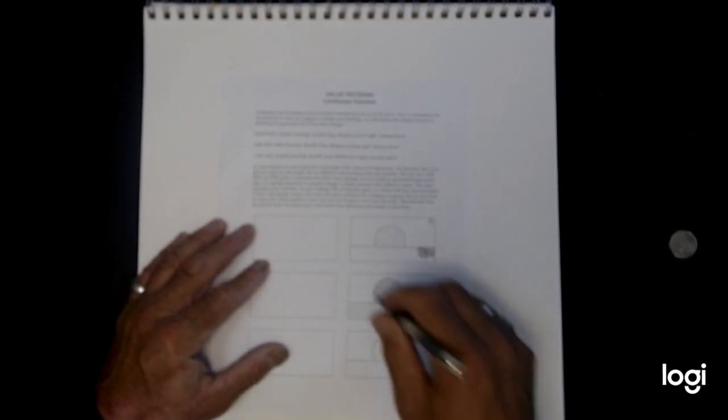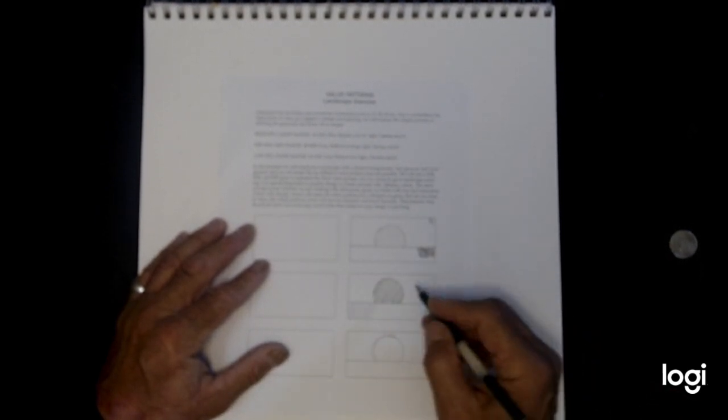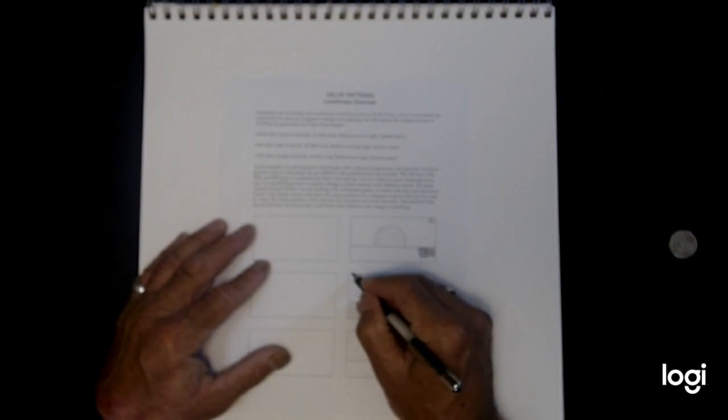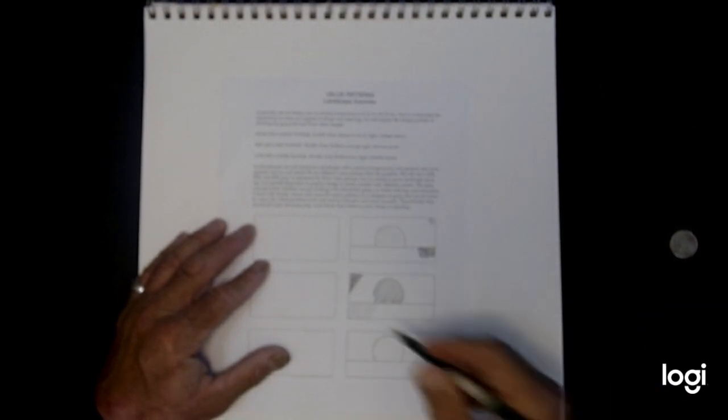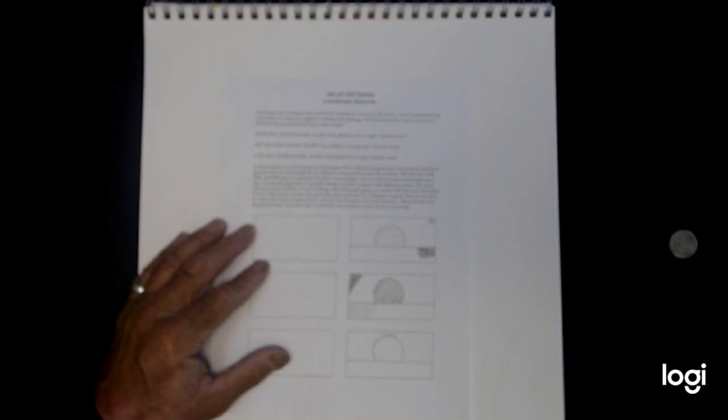All right, and so on. And you get the idea back here. Again, if you were drawing that really dark, you would end up with lines like that to make that extremely dark value for that third part.